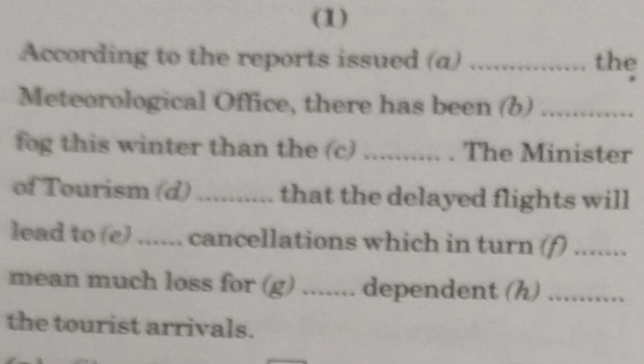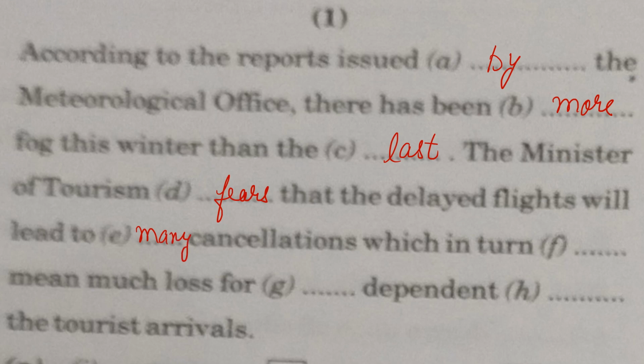First, according to the reports issued by the Meteorological Office, there has been more fog this winter than the last. The Minister of Tourism fears that the delayed flights will lead to many cancellations, which in turn will mean much loss for those dependent on the tourist arrivals.